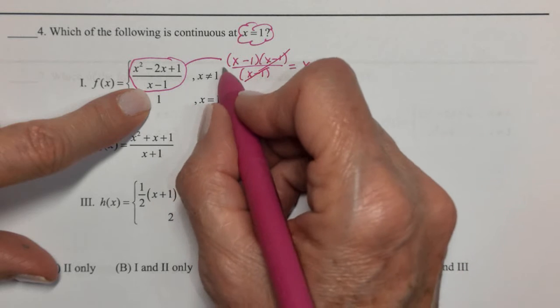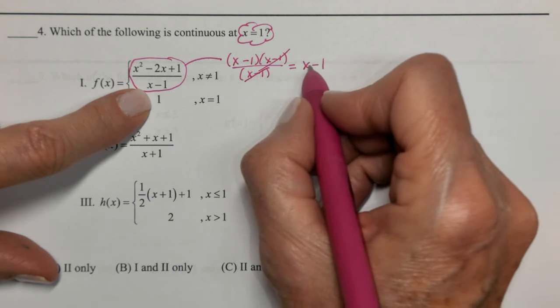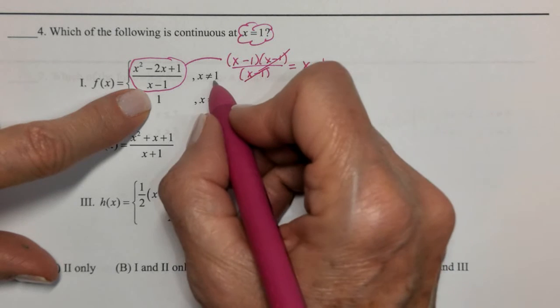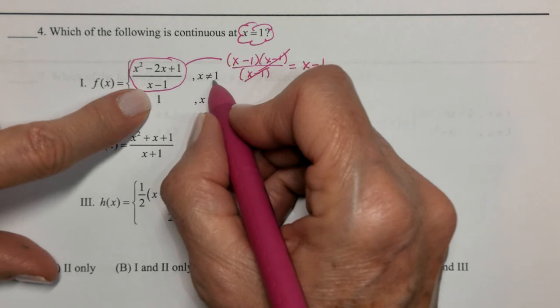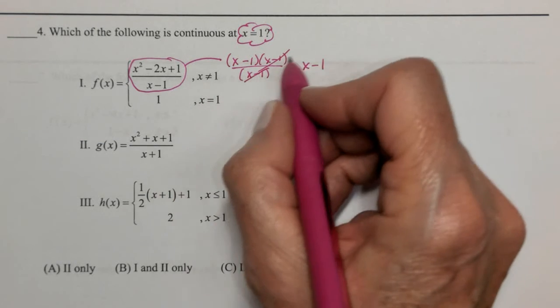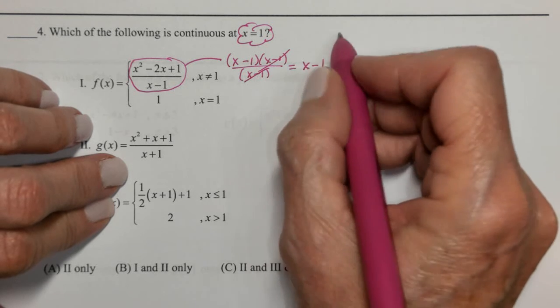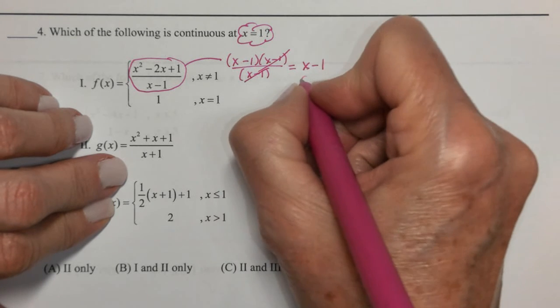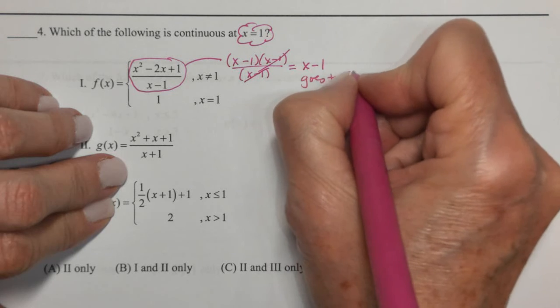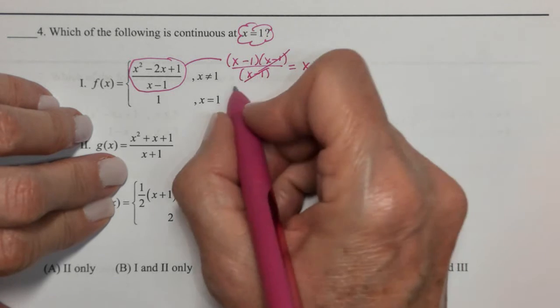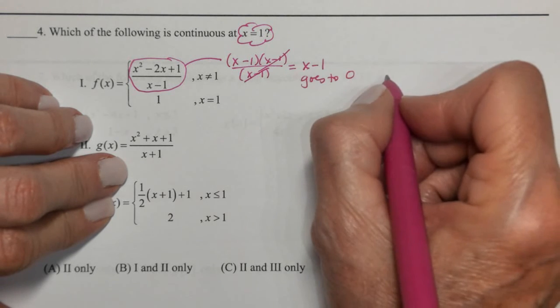So as we approach 1 from either the left or the right, we can substitute that 1 in. This will go to 0. So this goes to 0 when we substitute 1 in for x.